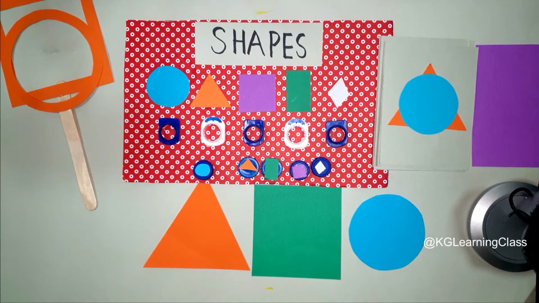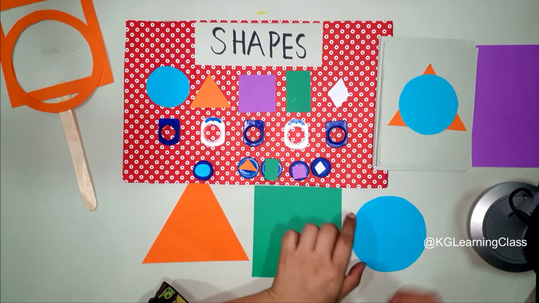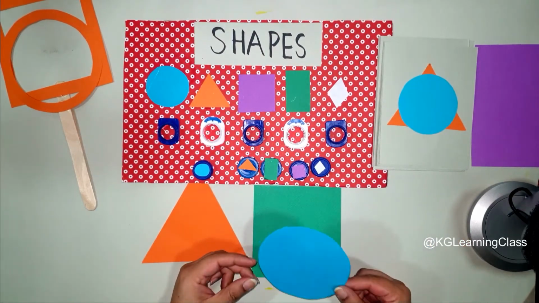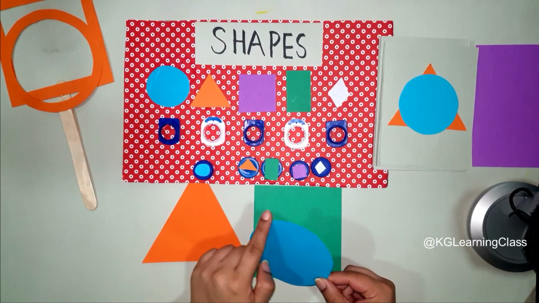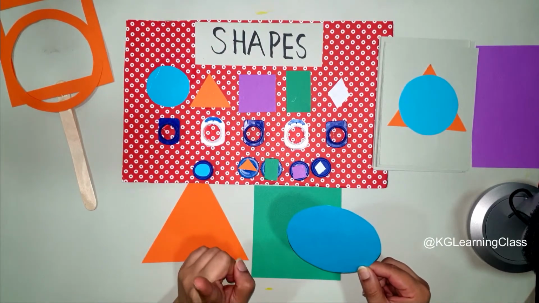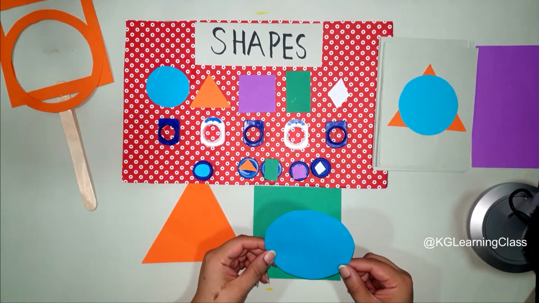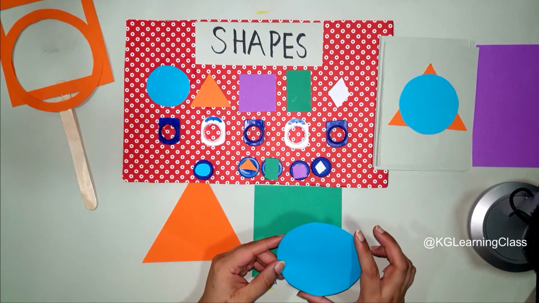Today I am going to show you basic shapes. Triangle, square, circle. First I will talk about circle. A circle is round. All the way there are no corners. And circles could be different sizes. They could be big or they could be small.